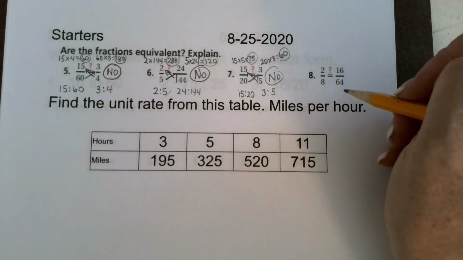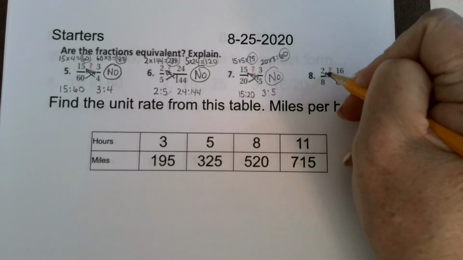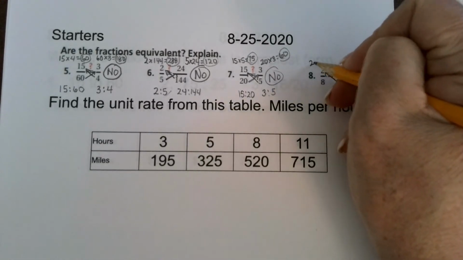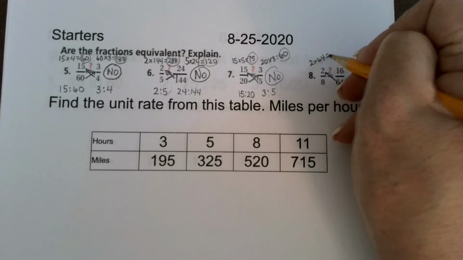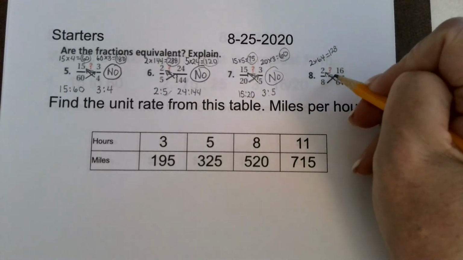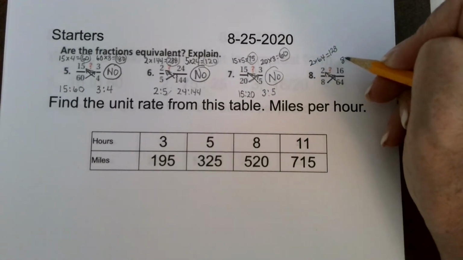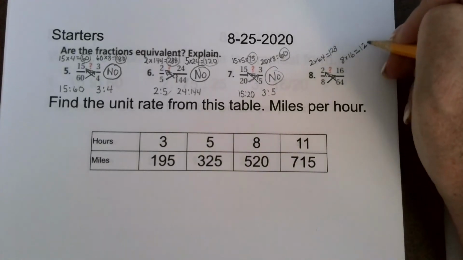This one we did not do on Monday, so we are going to cross multiply. 2 times 64, and that's 128. And then 8 times 16 is also equal to 128.